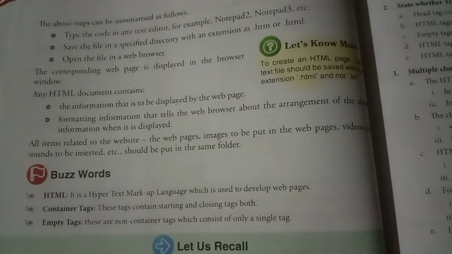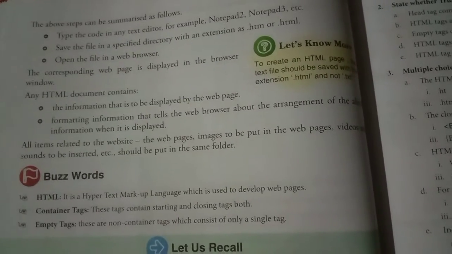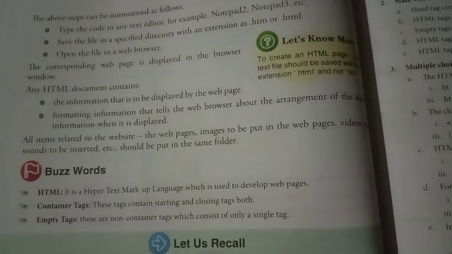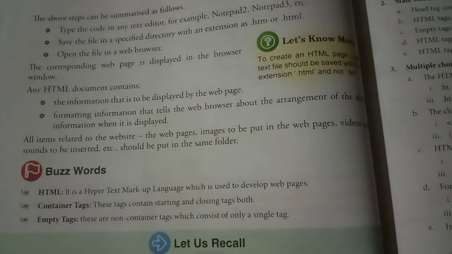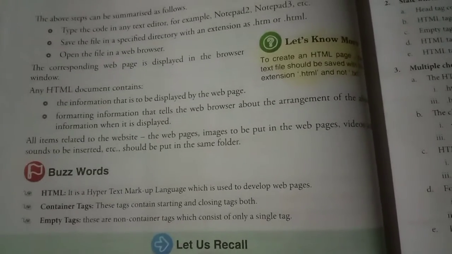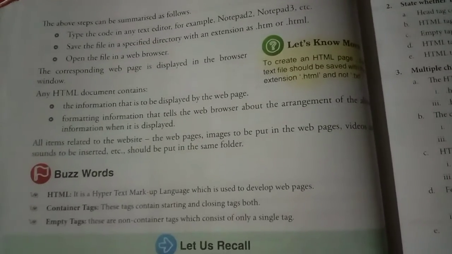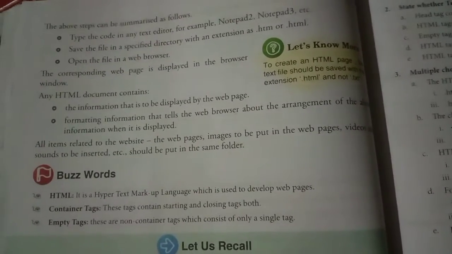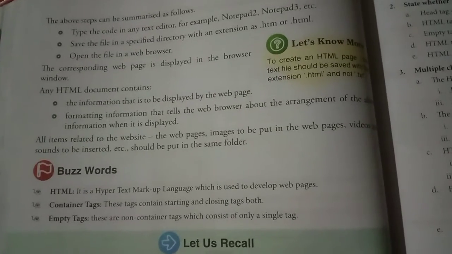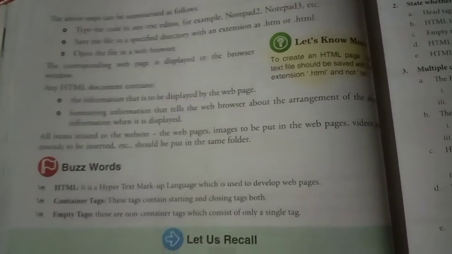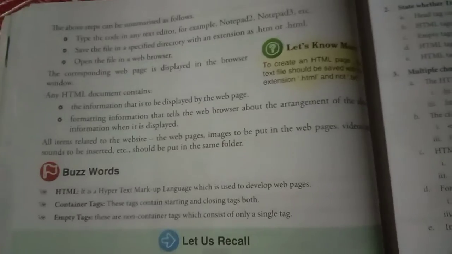nowadays people don't have that much time to go to the market and buy anything from that site. They don't have that much time, that's why they are going to shop through the internet. So this is happening because of online shopping. And online shopping is possible because of web pages.